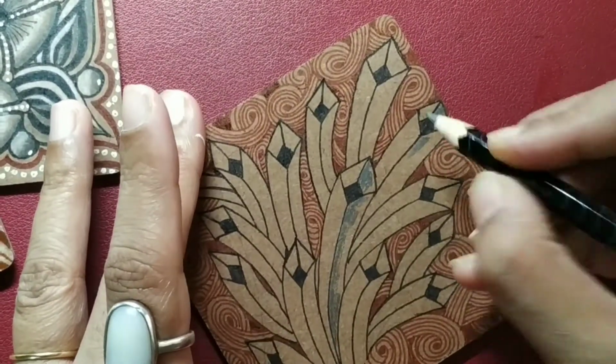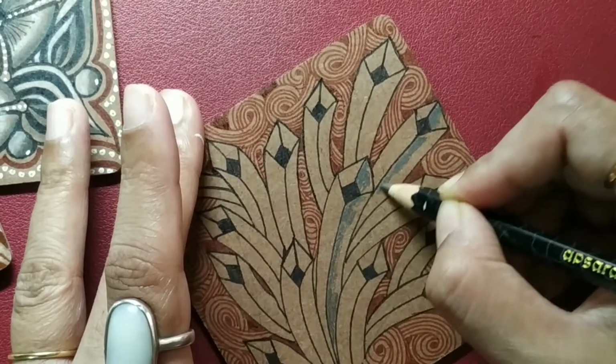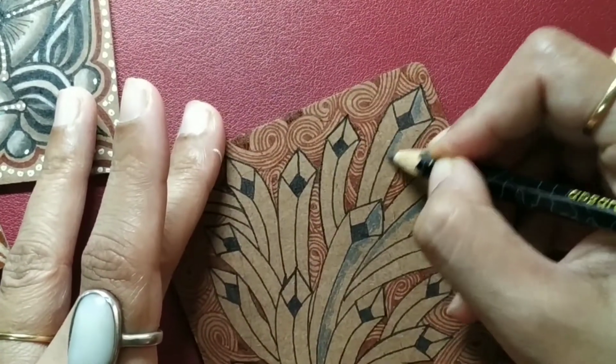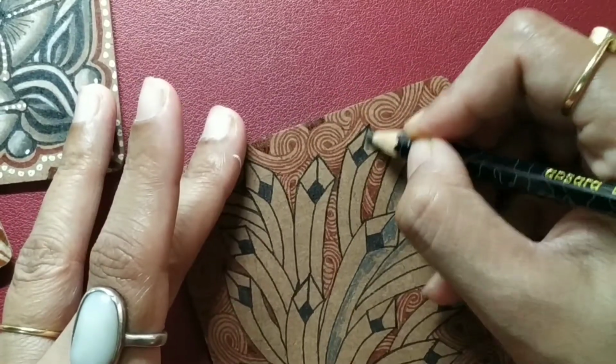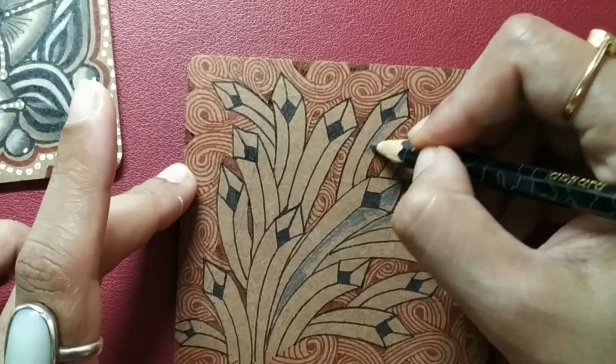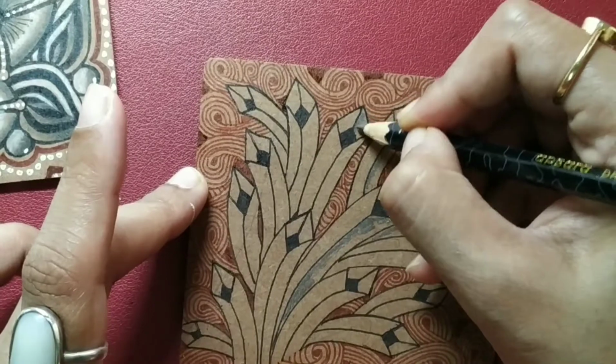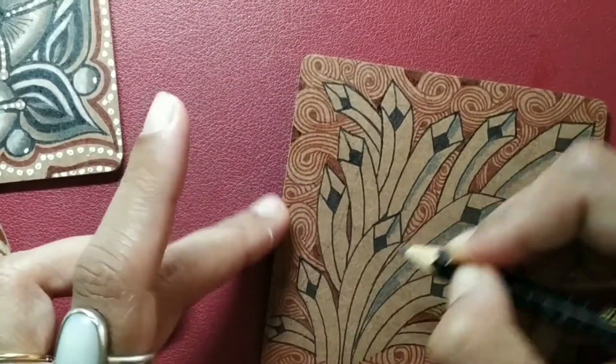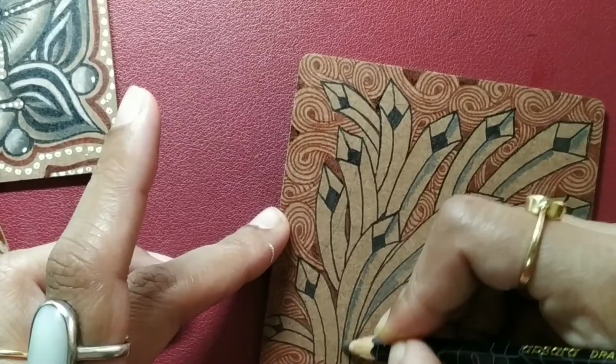So let us now add the graphite. One side I am going to darken, and the other side, by now you can guess, I'm going to highlight with white. Yeah.